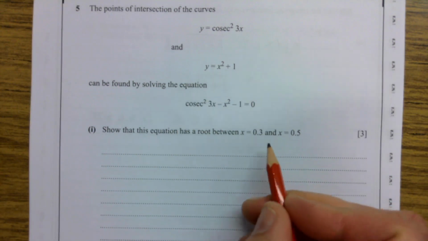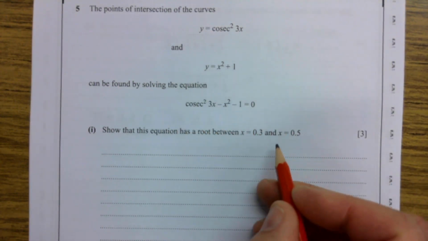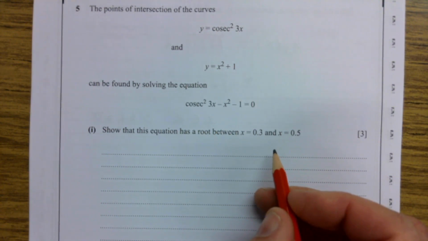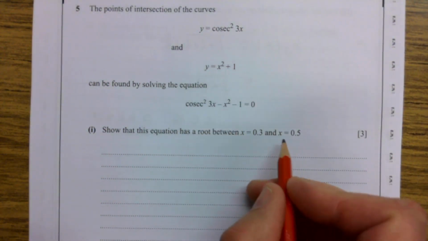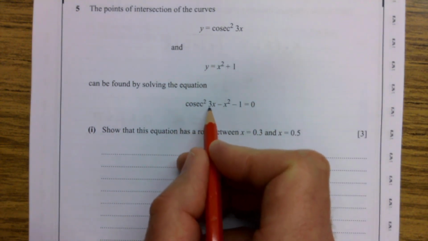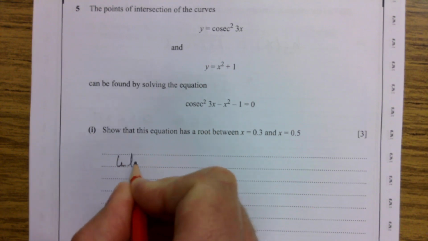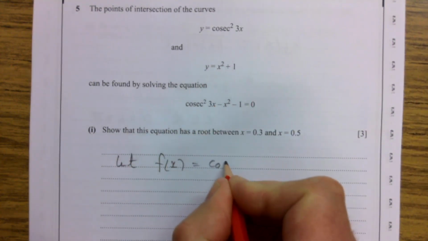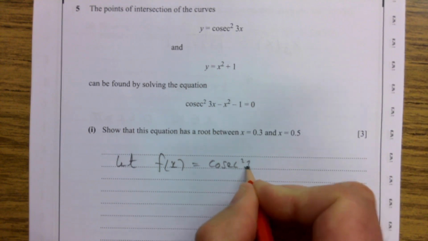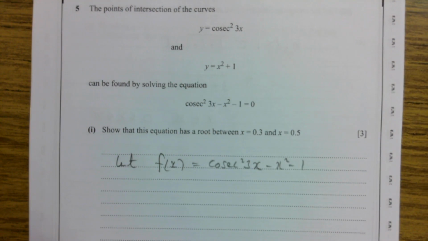Well, what we're going to do is sub in 0.3 into this. We're going to sub in 0.5 into this, and the sign should change. Now for 0.3, make sure your calculator is in radians to work this one out. First of all, let f of x equal this function, cosec squared 3x minus x squared minus 1.